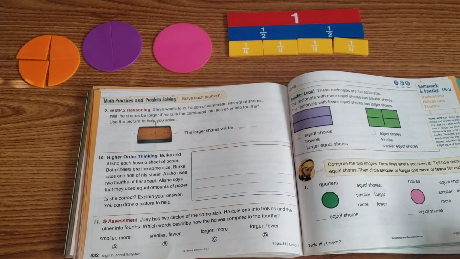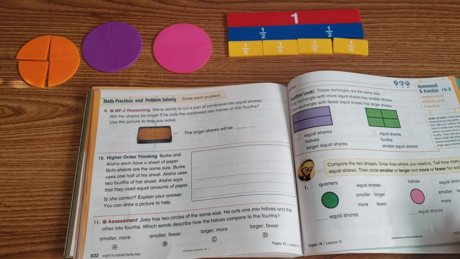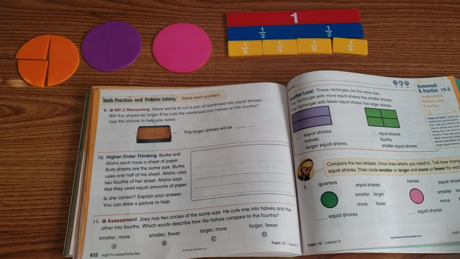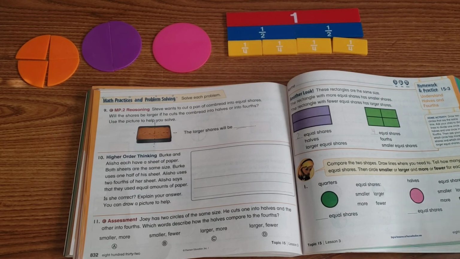Number 10, Burke and Alicia each have a sheet of paper. Both sheets are the same size. Burke uses 1/2 of his sheet. Alicia uses 2/4 of her sheet. Alicia says they used equal amounts of paper. Is she correct? Explain your answer.